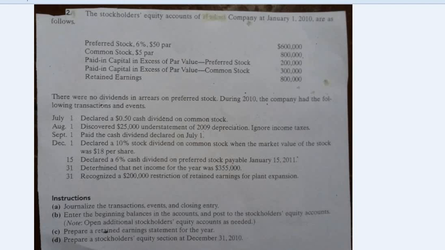Accumulated depreciation equipment. This is a prior period adjustment, as we studied. Retained earnings will be decreased by the amount of the understatement of depreciation, and you know depreciation is an expense, so again it is an overstatement of net income.